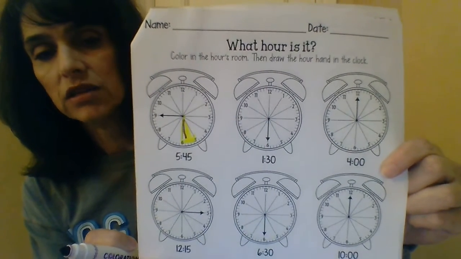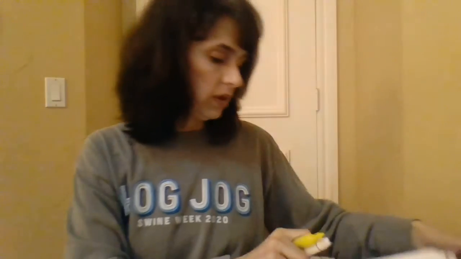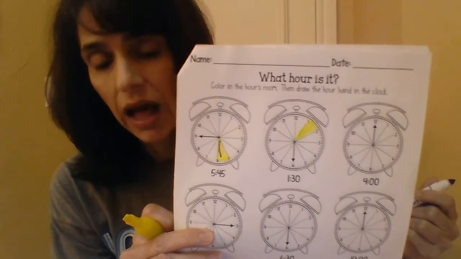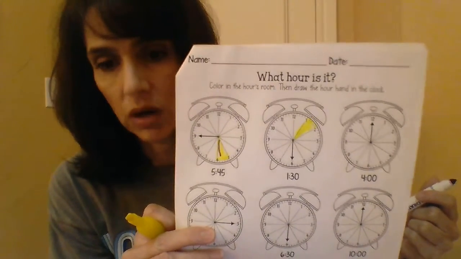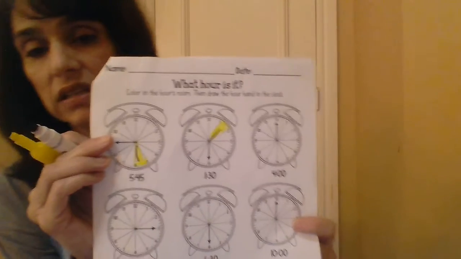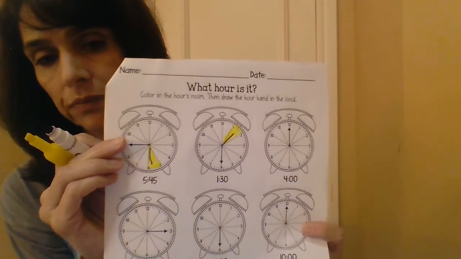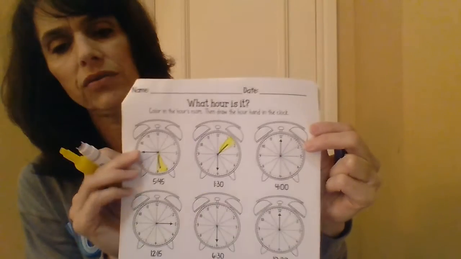Okay? The next one says 1:30. Well, I'm going to come over here and I'm going to color in my 1 o'clock hour. Okay? And if it's 1:30, I'm halfway to 2 o'clock. So my hour hand is going to be drawn halfway. Okay, smack dab in the middle, but obviously still in the 1 o'clock room. Okay, we know how to do 4 o'clock easy smeezy.